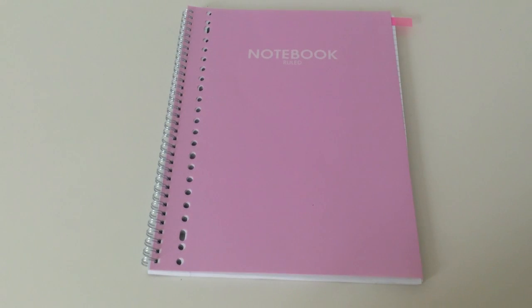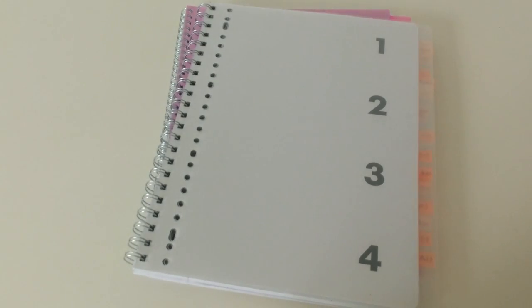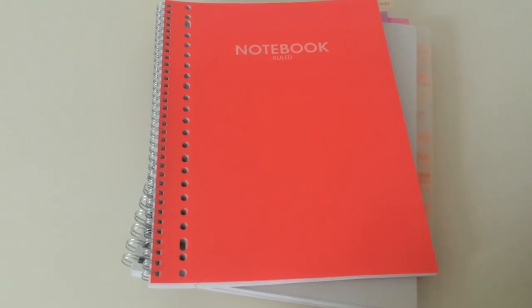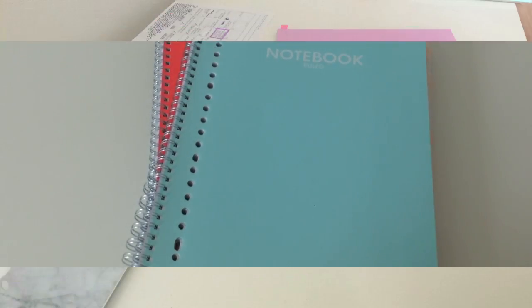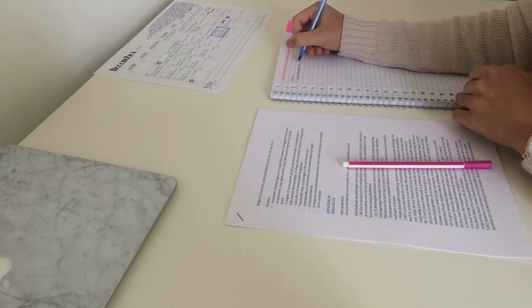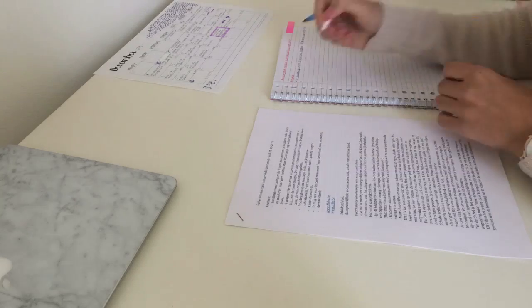For summarizing, I like to use these A4 ruled spiral notebooks. Nothing special really, but I think these are the best for me. I always use the first page of my notebook as an information page.